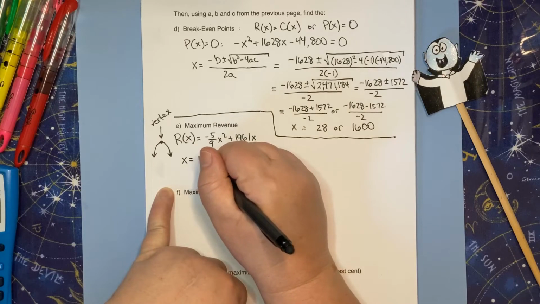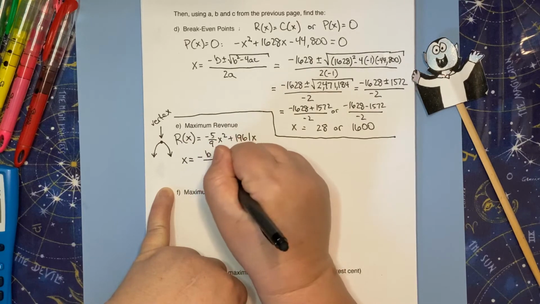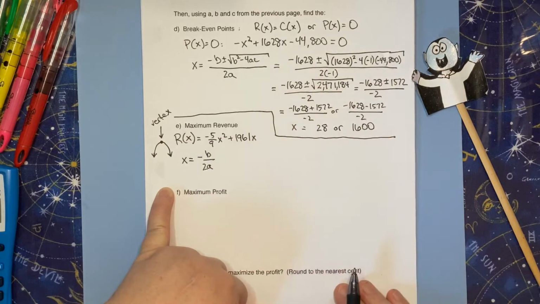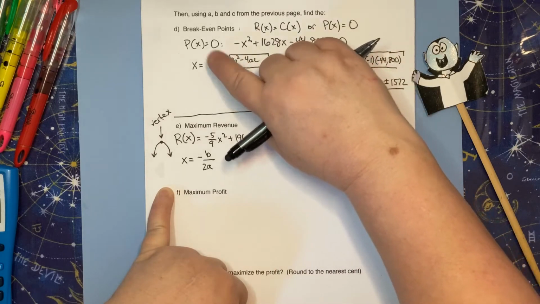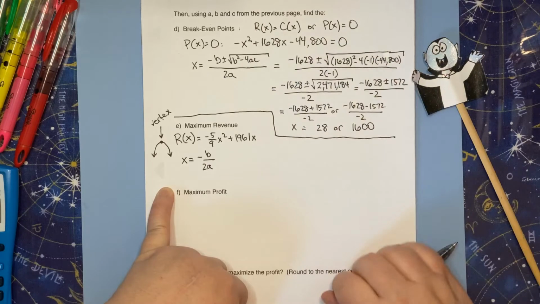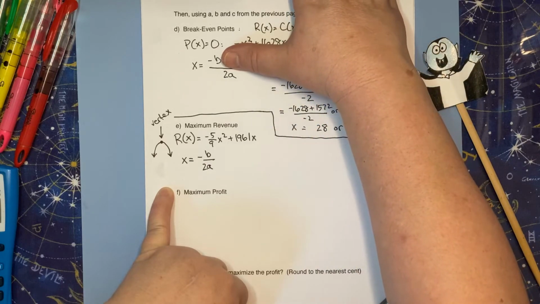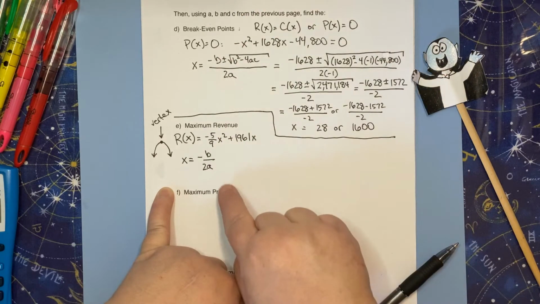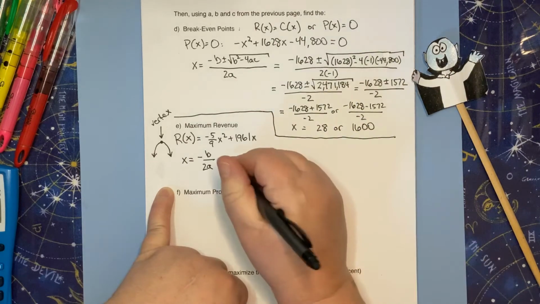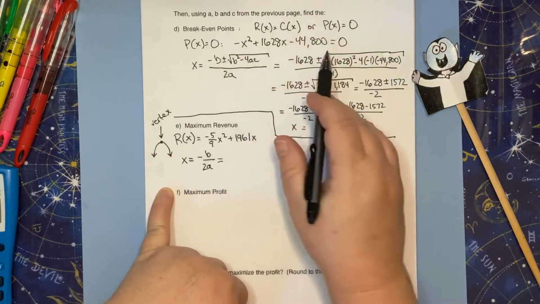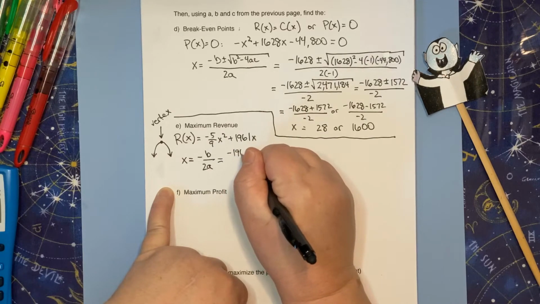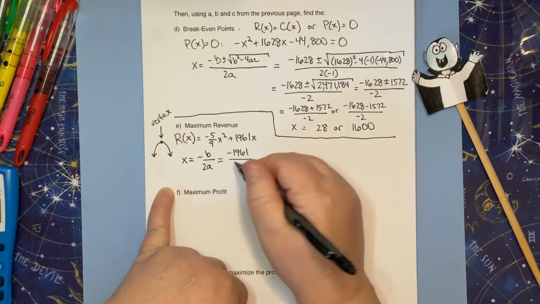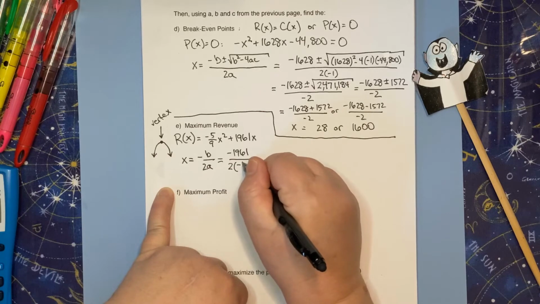x equals the opposite of b over 2a, which again, I'll remind you, you don't have to memorize separately. It's just the beginning of the quadratic formula. If you cross out that part of the quadratic formula, you get the vertex point. And remember, we're not working with profit, we're working with revenue right now. So that's the opposite of 1961 all over 2 times the opposite of 5/9.